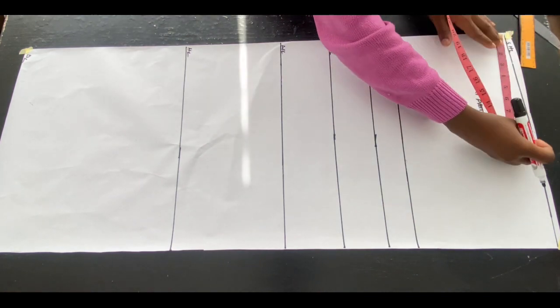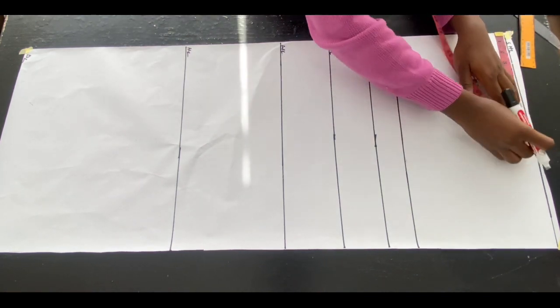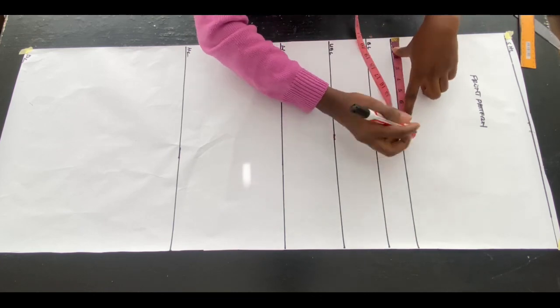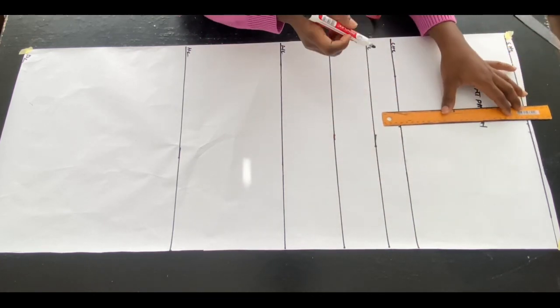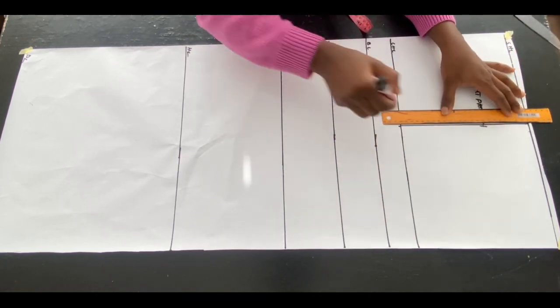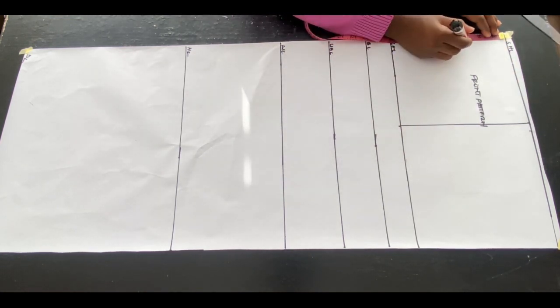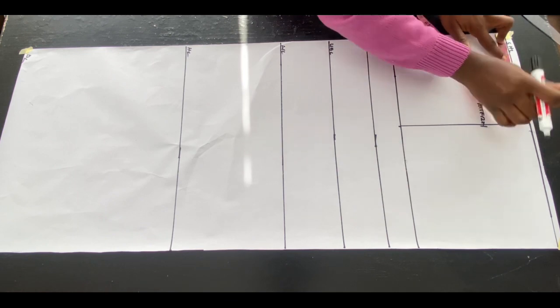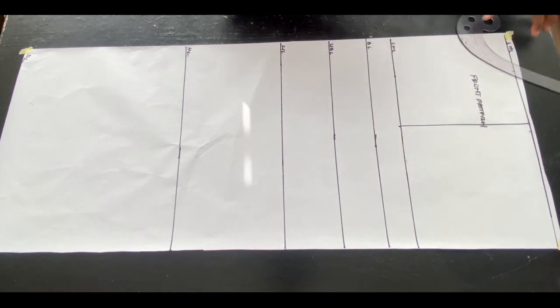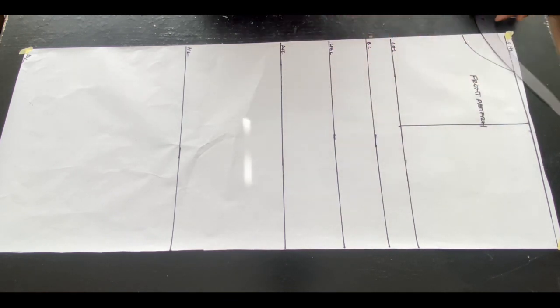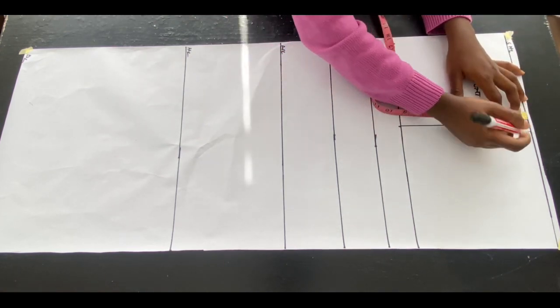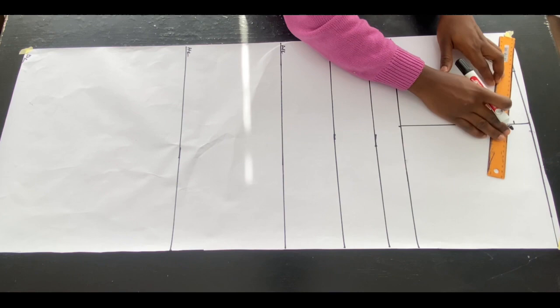I'll go in with the shoulder measurement divided by 2 plus 0.5 for seam allowance, and I'm going to mark it on the shoulder line and also on the chest line, and I'll connect with a ruler. Next, I'll go in with the neckline depth, which is 3 inches, and the neckline width, which is 3.5 inches, and I'll connect with a curve. I'll come down by 1 inch for the shoulder slant, and I'll connect it back into the neckline.